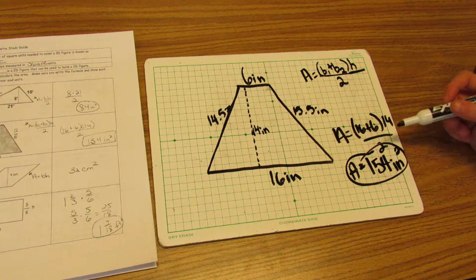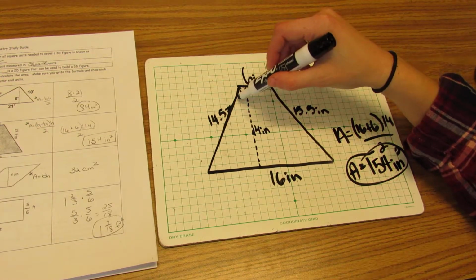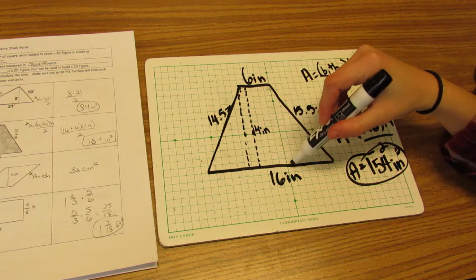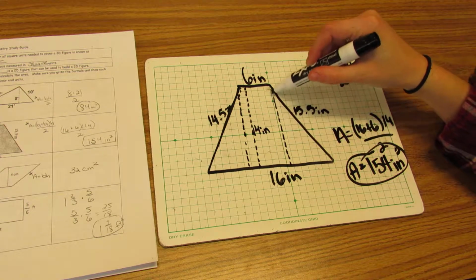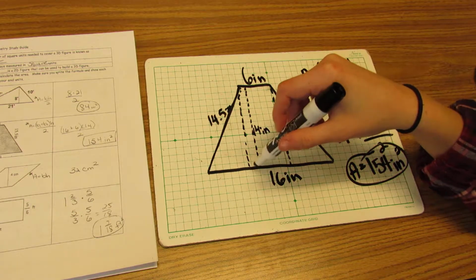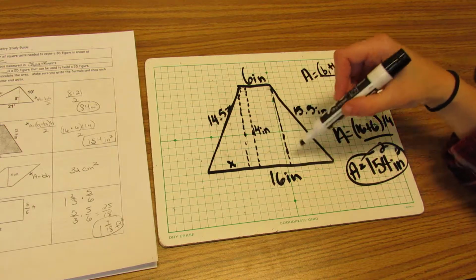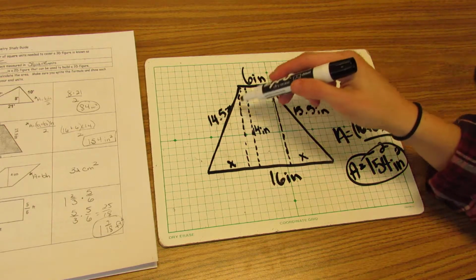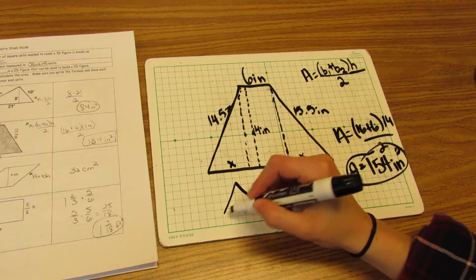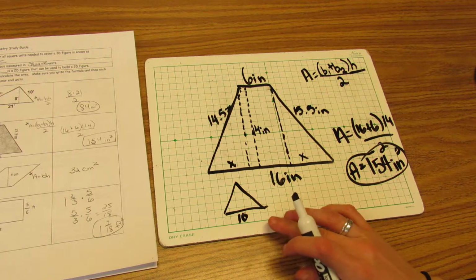Now again, the second way we talked about this was kind of split this part and split this part as well. Now we know that this is 6 inches, so if we took 6 inches away from our total base down here, we'd be left with 10. Okay, so these are both triangles, so if we combine both of these, these two would make a new base of 10.